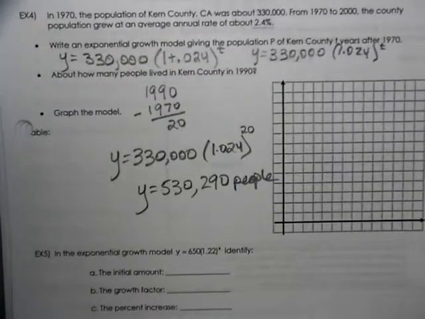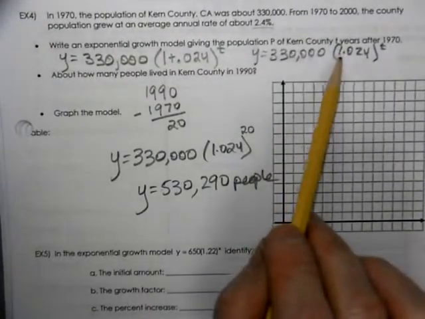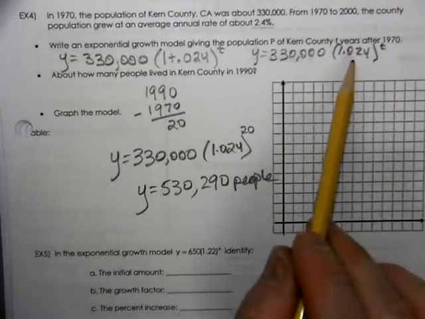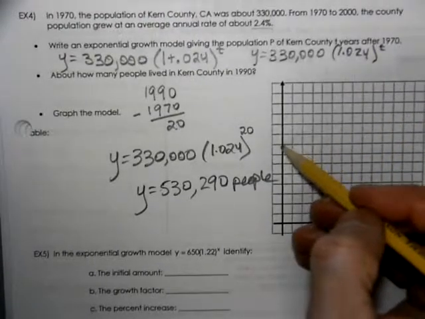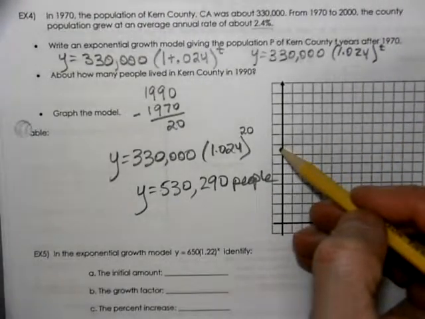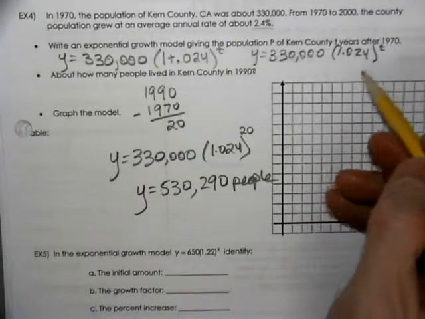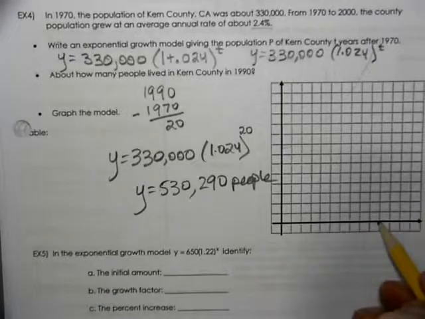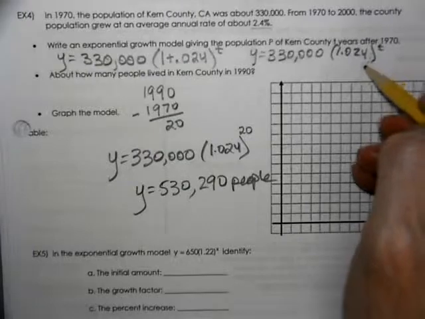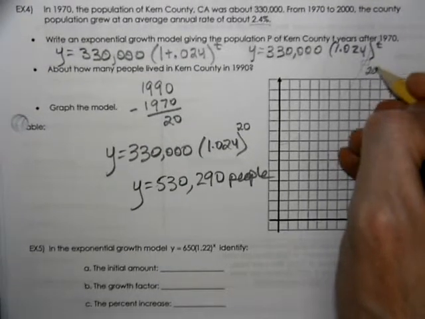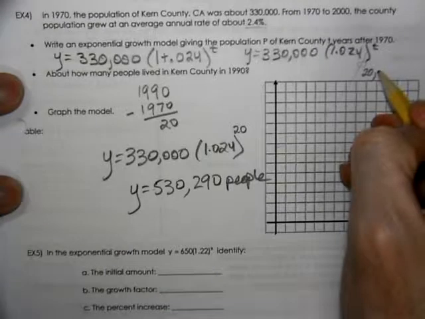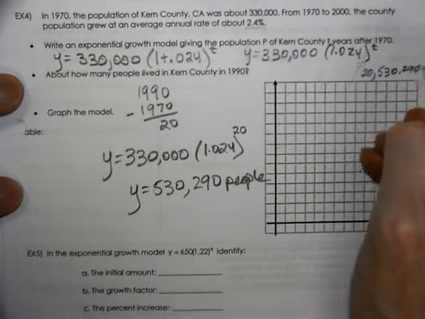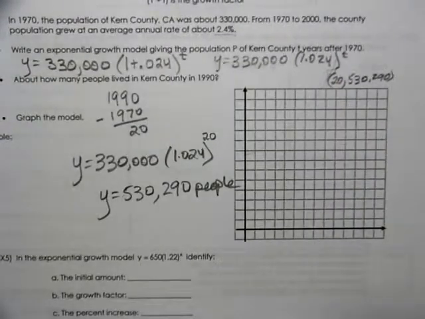Now we could do that with a graph. That would be fine. We see that this is exponential growth because the b value is greater than 1. So it would actually be way up here, and it would begin to curve, and we would look out here for what our x value was of 20 and come up to find out where 20 was, and that would be x is 20 and the y value would be about 530,000.